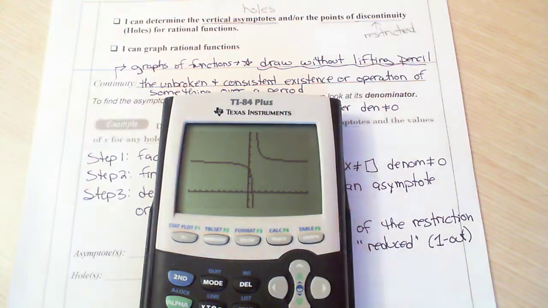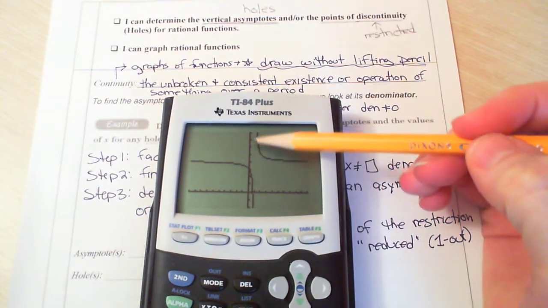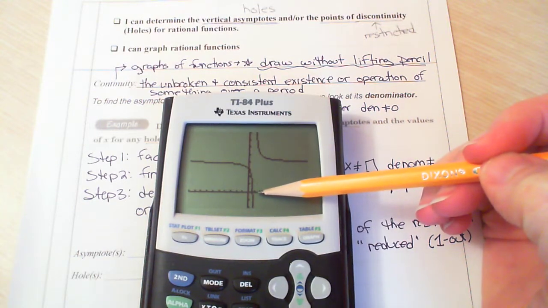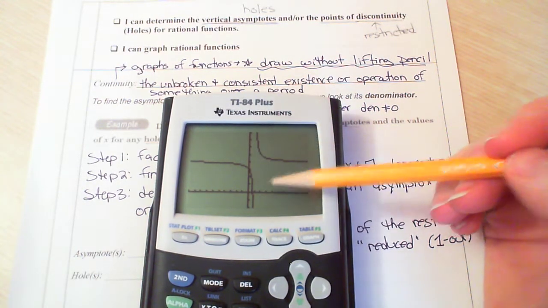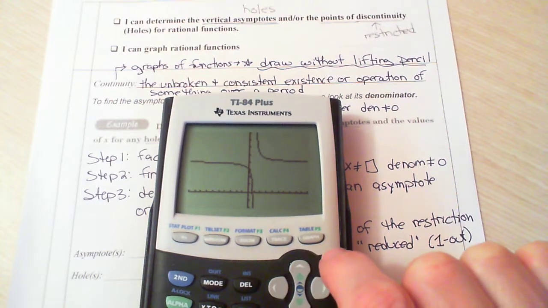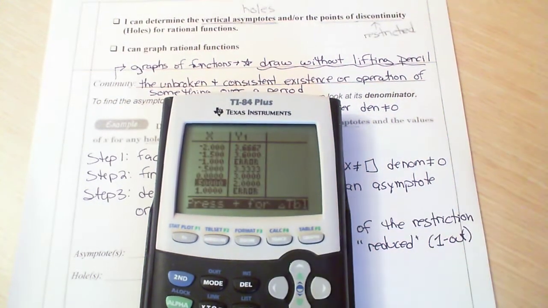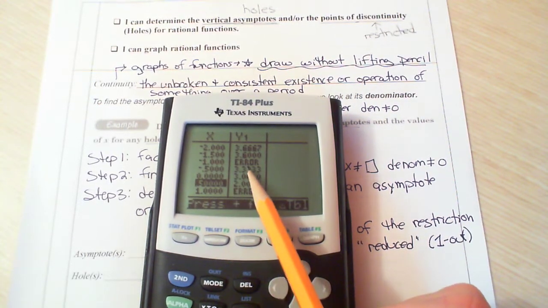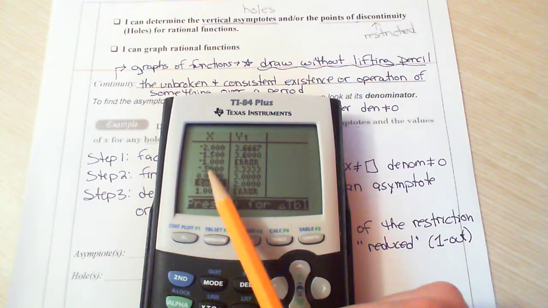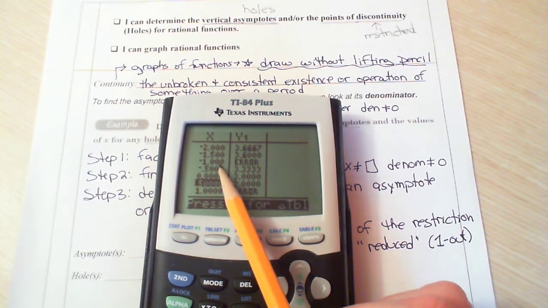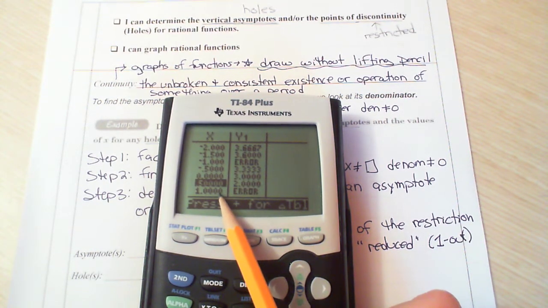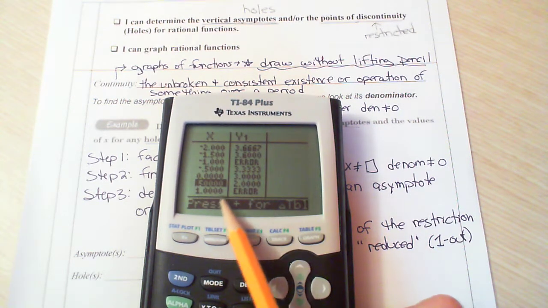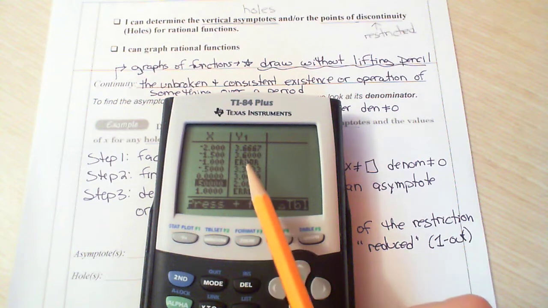So here's my graph. You can see right here, it looks like I have a vertical asymptote. Now I can't see the holes when I look at the graph, but if I go to the table, you'll notice here it says when x is -1, I have an error. So this is a restriction. X cannot equal -1. And if you look down here, it says when x equals +1, I have an error. So one of these is probably the vertical asymptote.